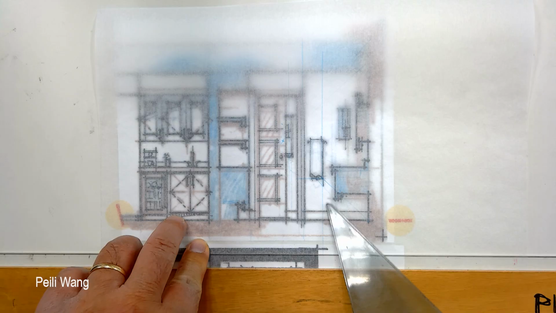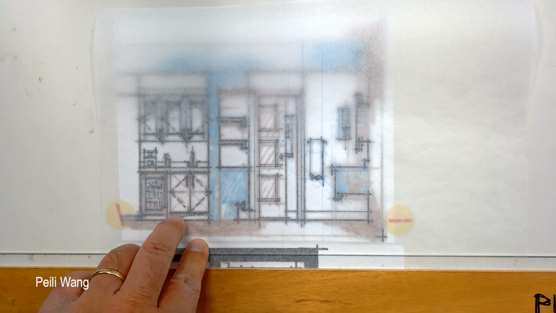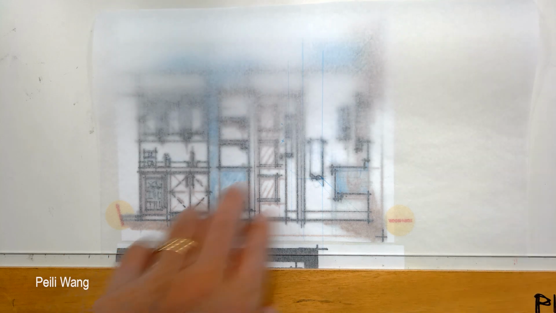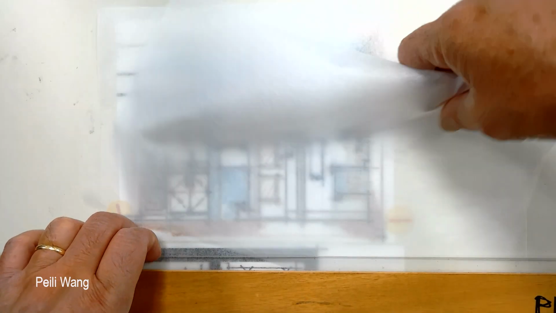Working from one elevation or section, you need to finish this first. So eventually, I make this drawing. Take a look at. I roughly make this one. So eventually, I make this one look like this.